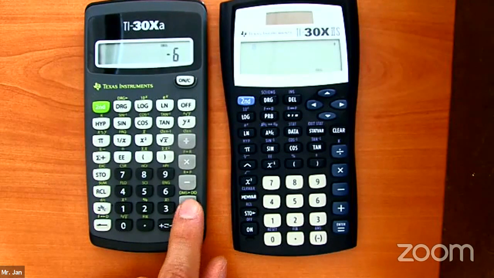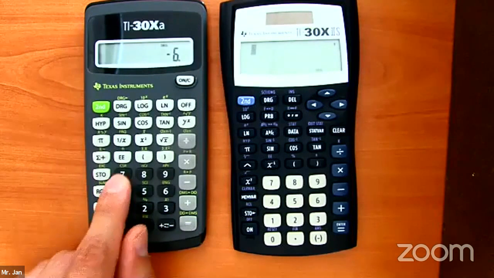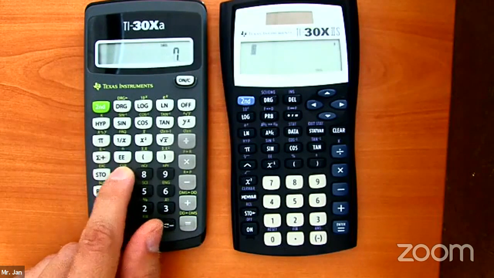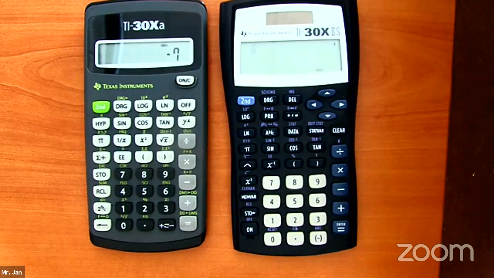And I'm going to add -7. I type the 7 first, and then switch the sign. So I'm adding -6 plus -7. When you hit the equal sign, you end up with -13. Because both numbers are negative, you end up with a negative result. It's -13.